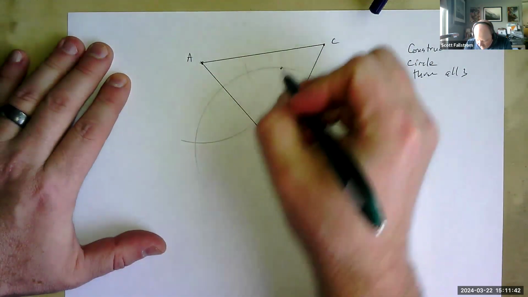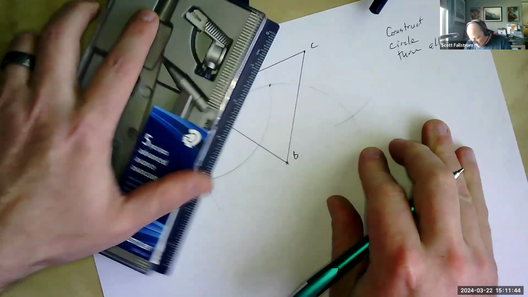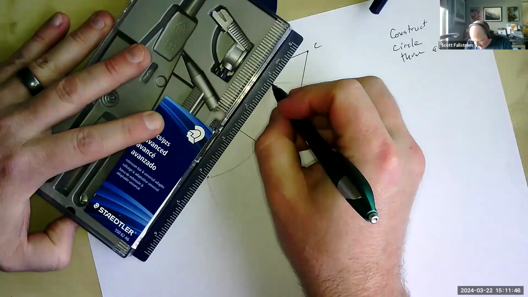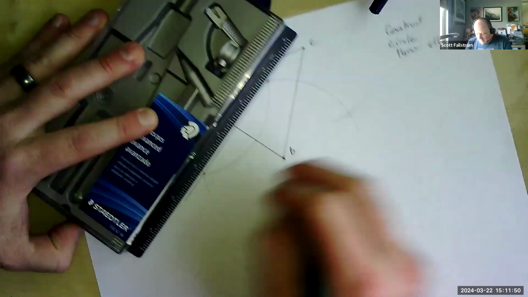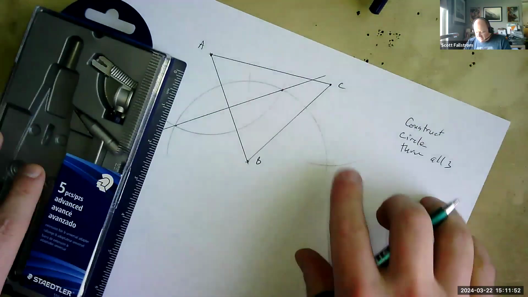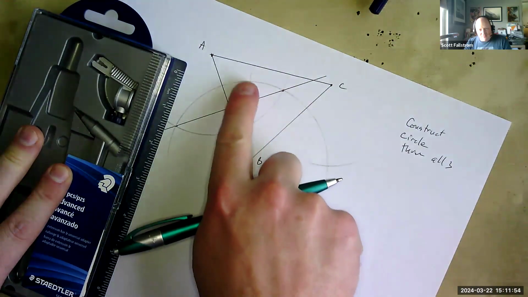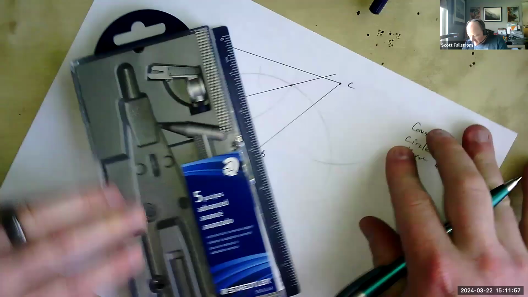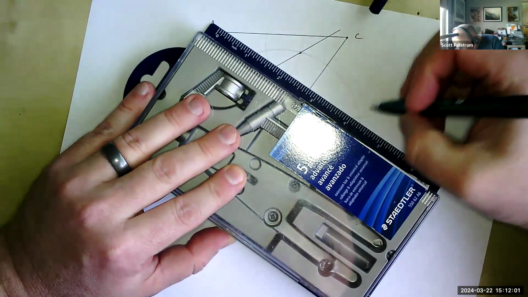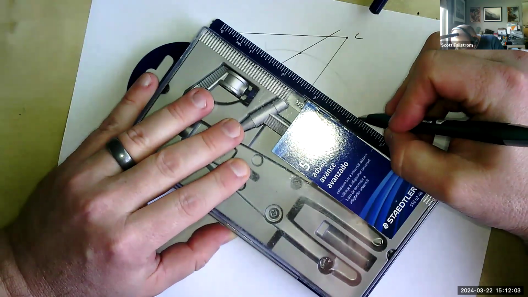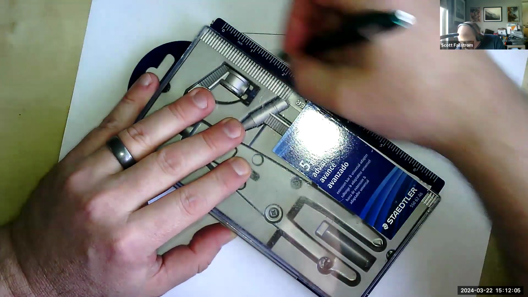I'm going to mark those 2 points, and then I'll just construct the perpendicular bisector. There we go. And then for points C and B, it was these 2 points. So once again, I'll just connect these points to create the perpendicular bisector.